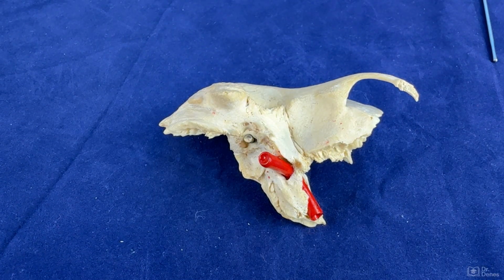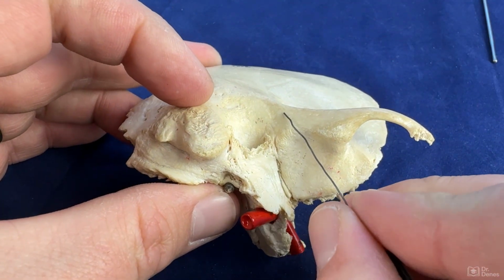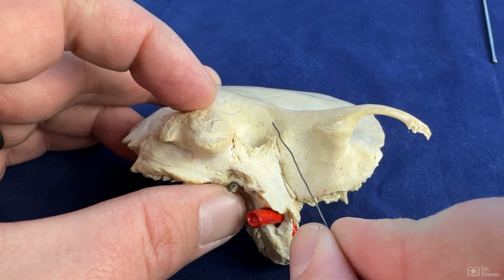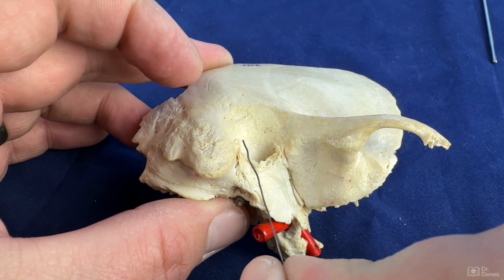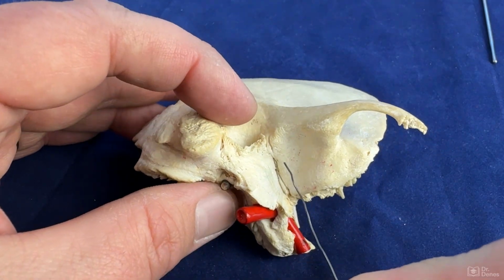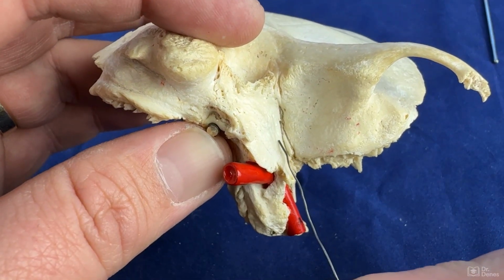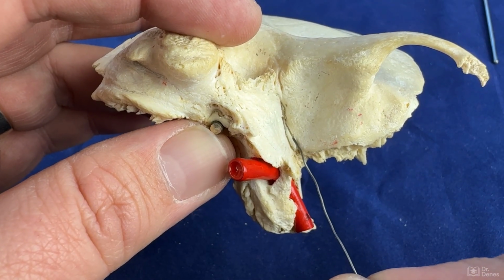We will have the fissure between the squamous part and the tympanic part called fissura tympanosquamosa. Then a fissure between the mastoid part and the tympanic part called fissura tympanomastoidea. And then we will have this bony plate inserted between the tympanic and the squamous part that comes from the petrous part.